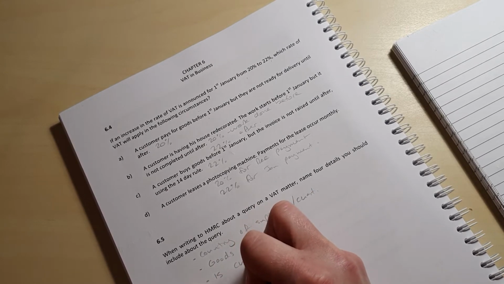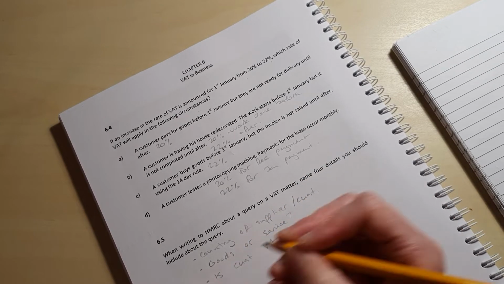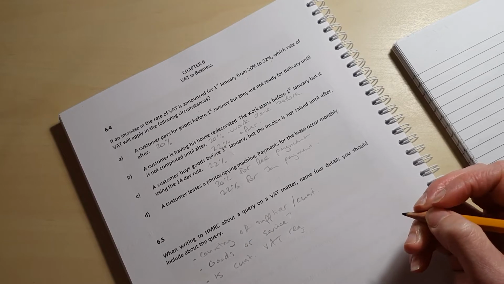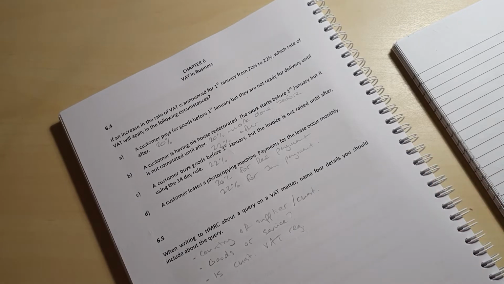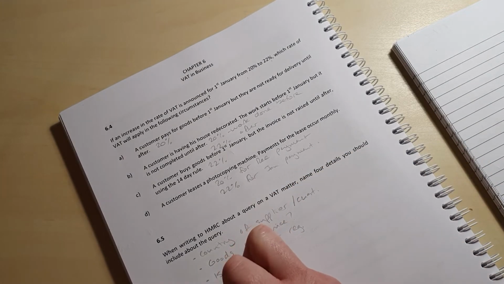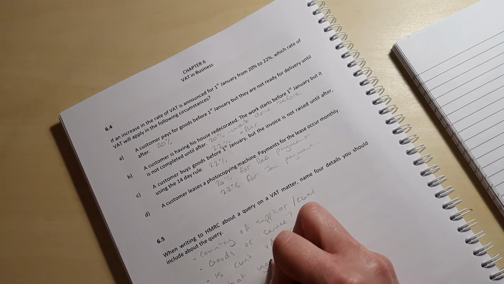Is customer VAT registered? What your query is.